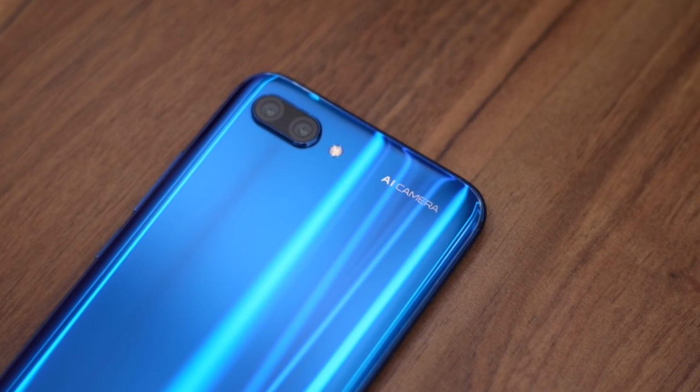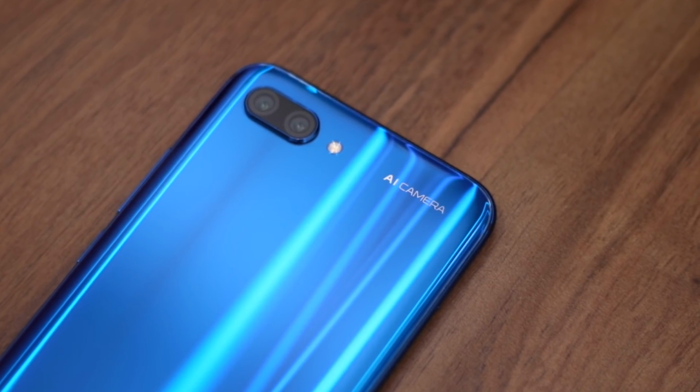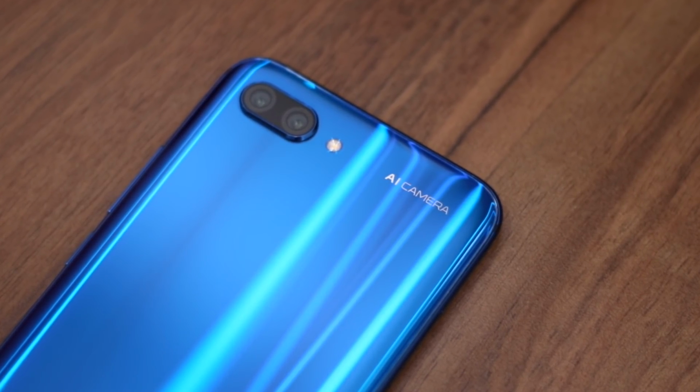But then Huawei promotes the AI camera of the Honor 10 heavily. The AI part is something that can make a huge difference if done right. Huawei says that the AI camera on the Honor 10 is able to automatically detect a scene and choose a proper mode so as to capture the best photo. The OnePlus 6 on the other hand relies purely on its camera specifications and processing to do the job. There's no AI magic here. So does it make a difference? Let's find out in our camera comparison.